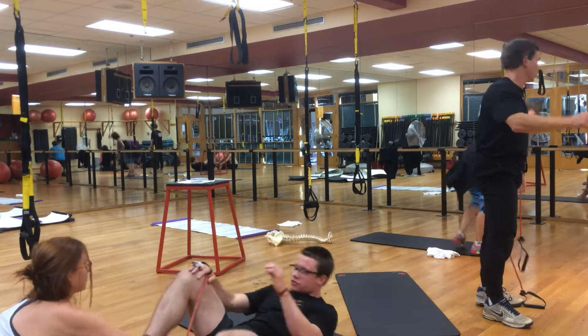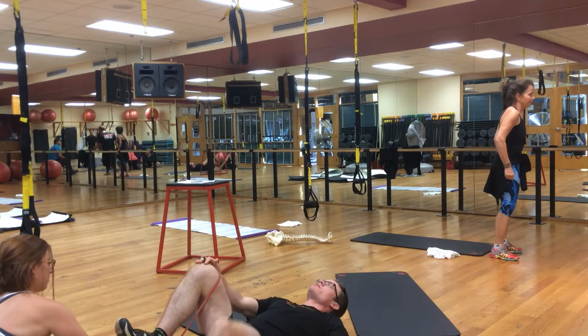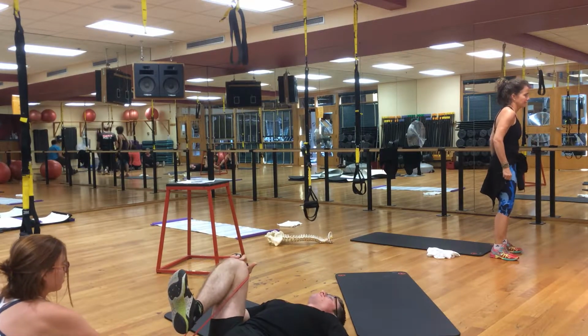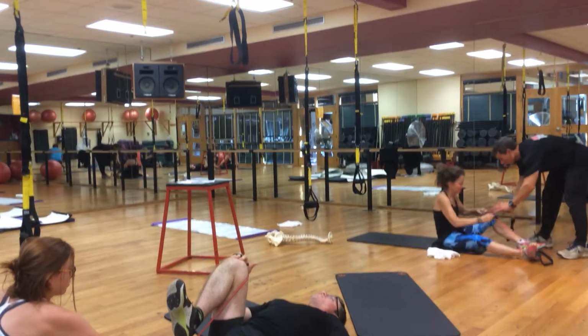One, two, one. Bill, do you like to get on your heel? You like to get the ball? I like toe up. Toe up. Yeah. So you put it in place.